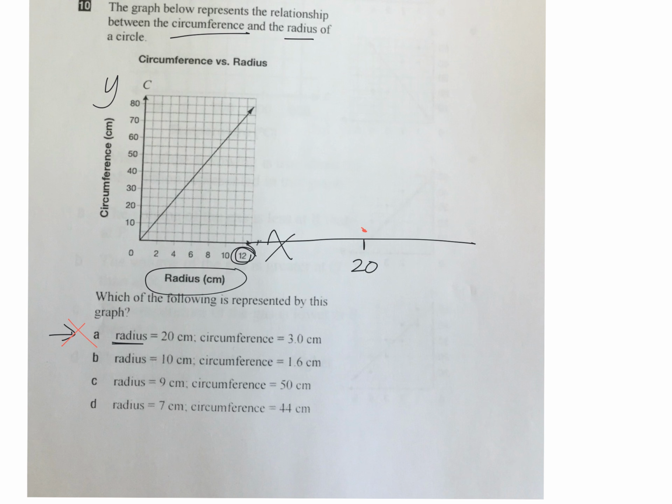Let's try B. If the radius is 10, so let's find 10 for the radius here. What do I go up to? 1.6 for circumference. So that would be somewhere around here. So this was A, and this point is B. Is that point on the line? No, it's way off the line, so it's not on the graph.